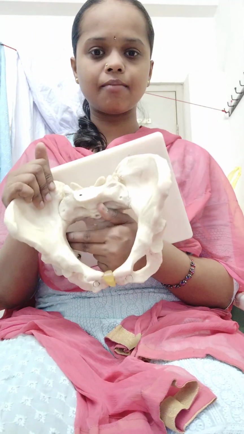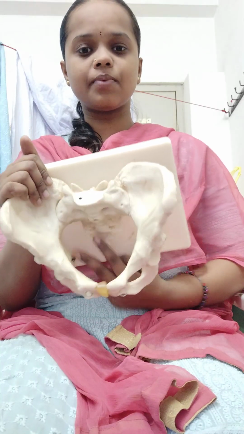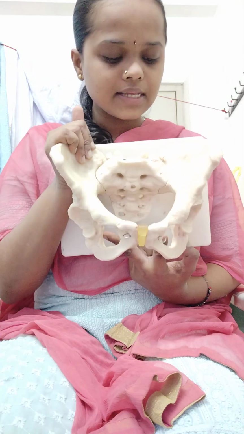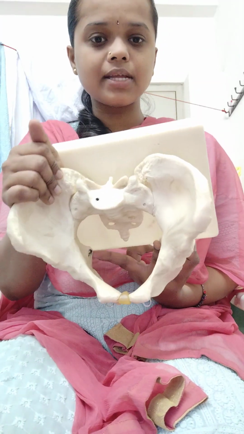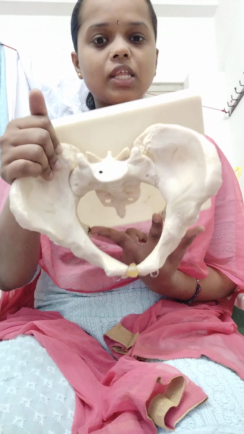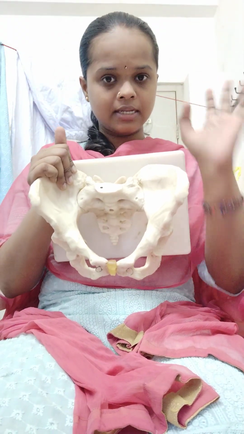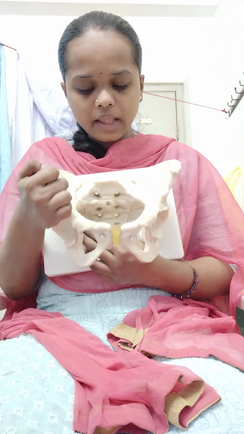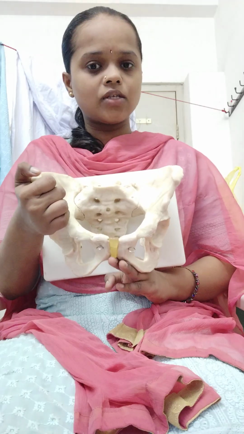Okay, then I will come downwards and I will palpate the ischial spine. When I palpate the ischial spine, at the same time I will stretch my hand to palpate the ischial spine on the other side. If I am able to palpate both the spines together, that means the bispinous diameter is reduced. So this is a contracted pelvis. Then from the ischial spine, I will come downwards. I will come near the subpubic angle.